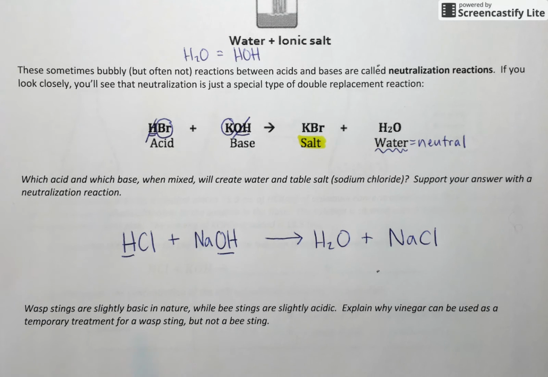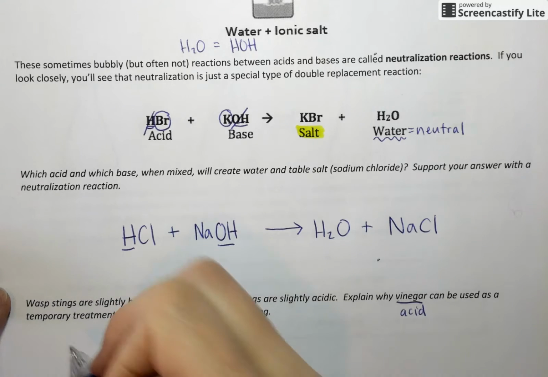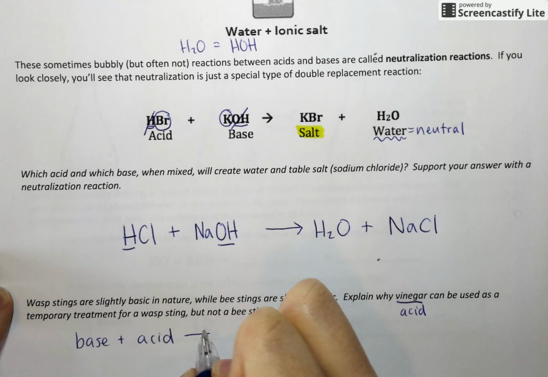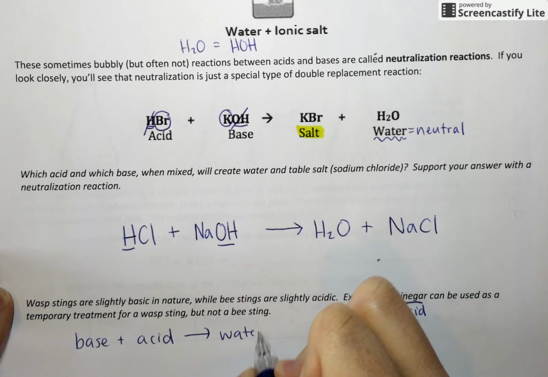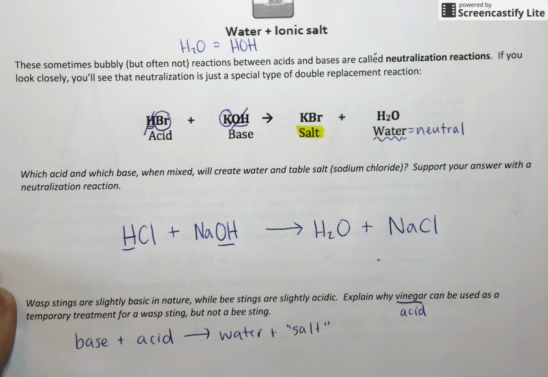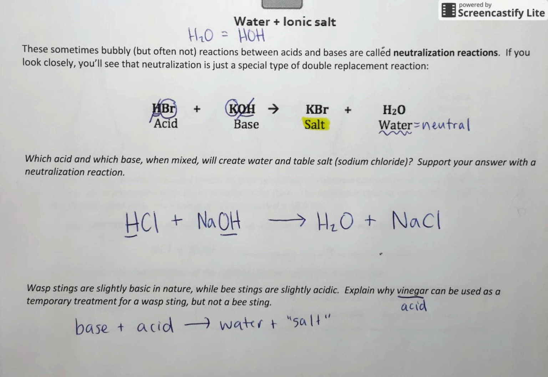So if it's helping relieve some of the pain from a wasp sting that's slightly basic in nature, that must mean vinegar is slightly acidic, and the base plus the acid are combining to form water and some salt, right? And if we have water and salt, that's a lot more pleasant than some basic compound sitting on your skin.